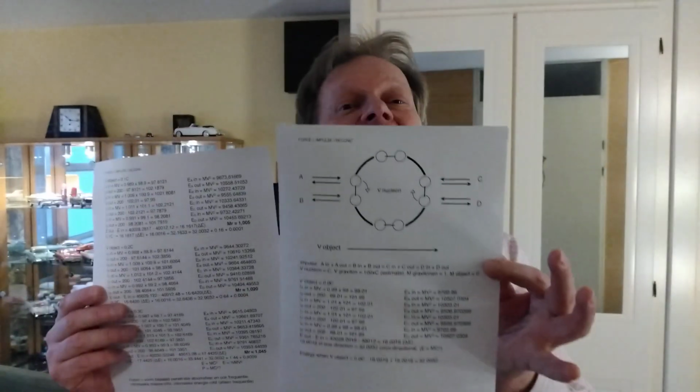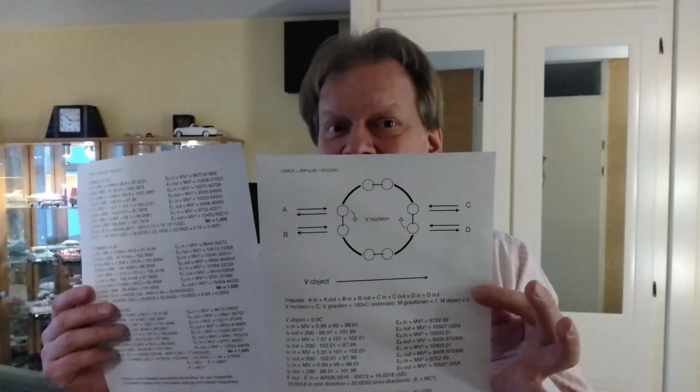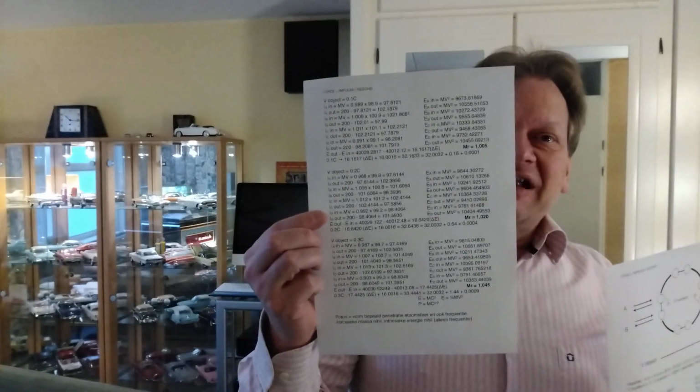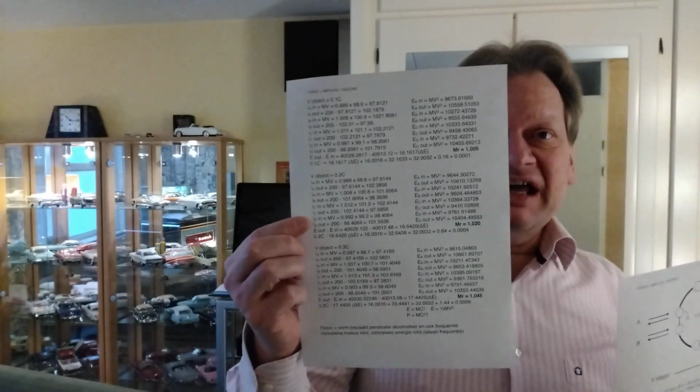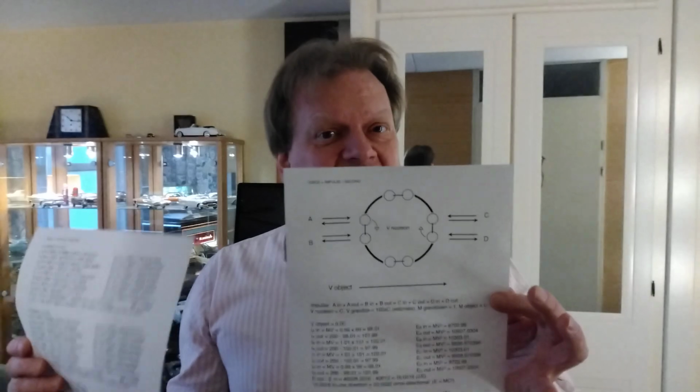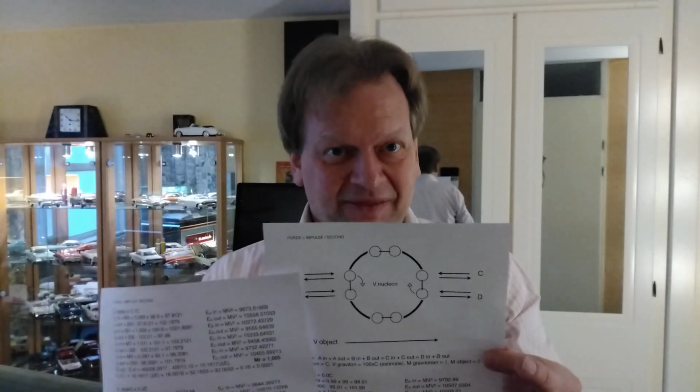I'm sorry, I haven't uploaded a PDF file yet on my site. Maybe I should, but here you get a scoop. Now you can see the calculations. You can make a still shot, but you can reproduce this very simple. It's high school math, it's high school physics.